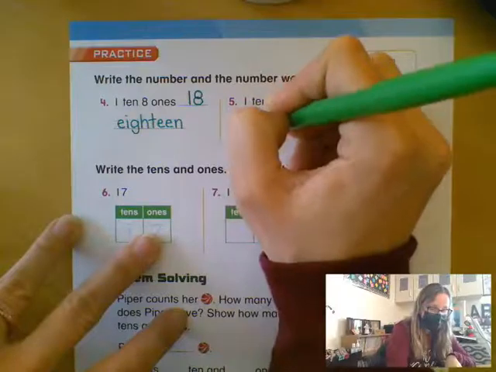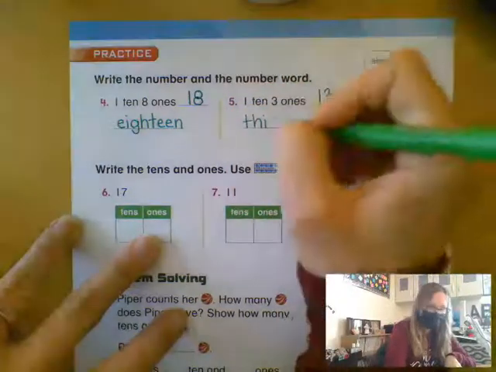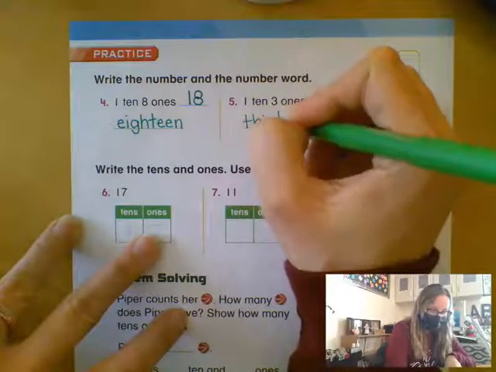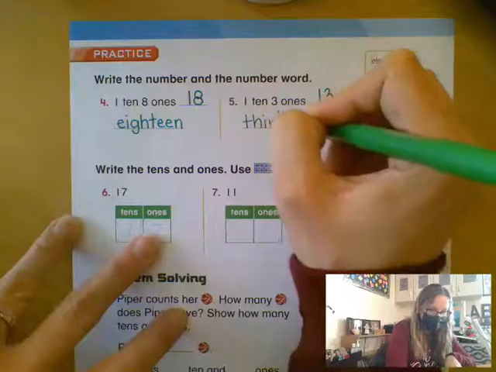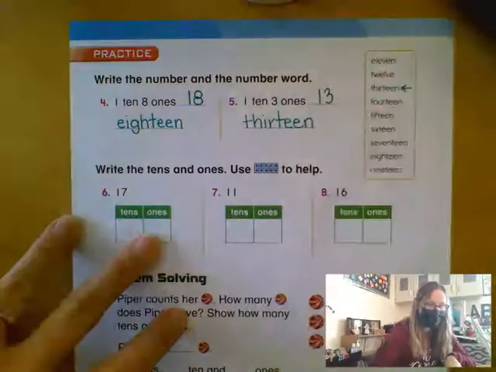You can either look up at the screen and copy off of mine, or you can look at that box on your paper and copy it onto the line. 13.